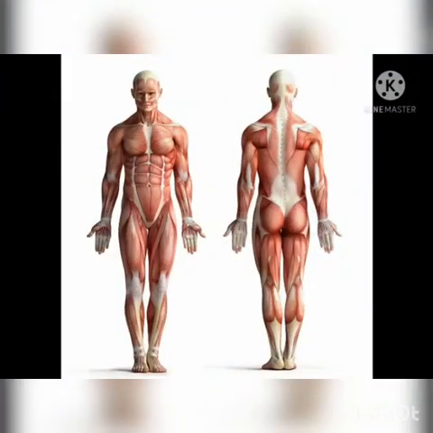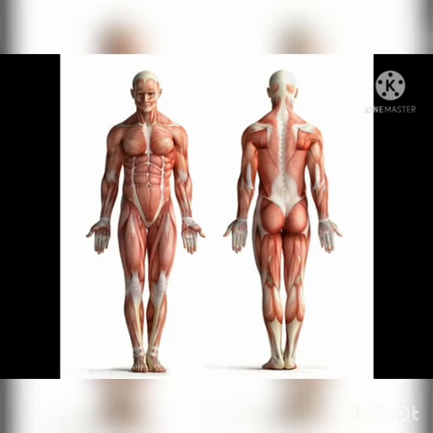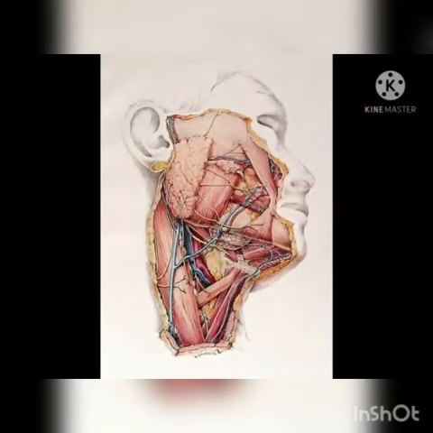There are other subdivisions of anatomy apart from gross anatomy.